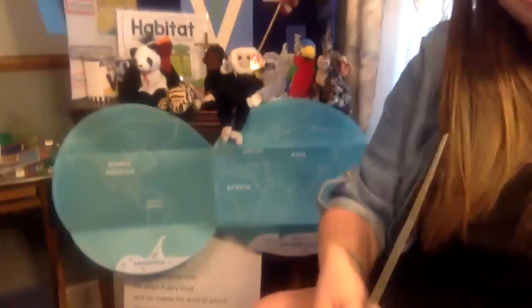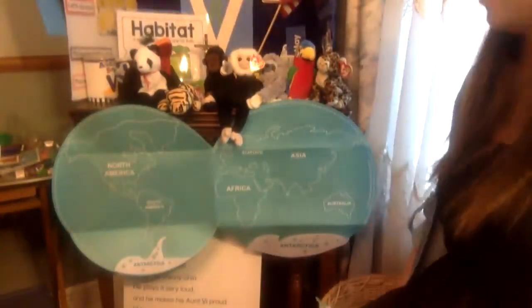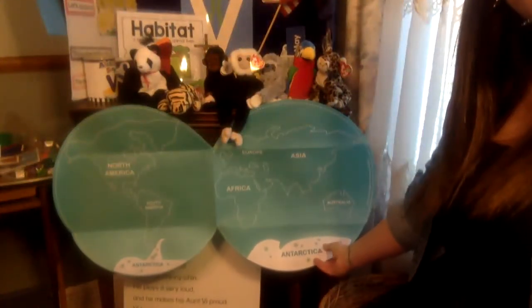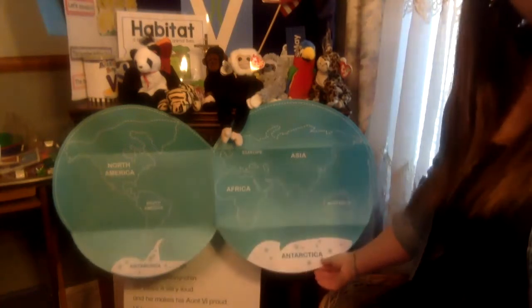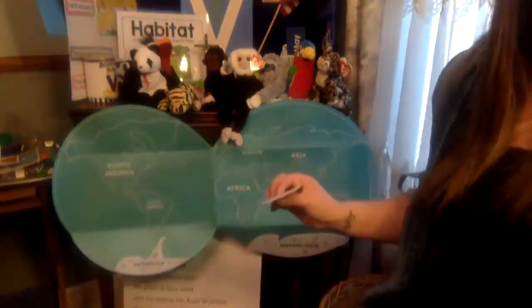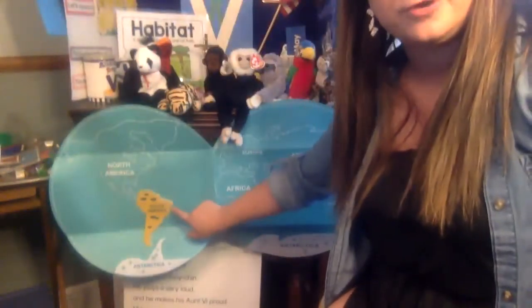So here on my map is our globe, or the map of the world. And we've talked about Antarctica already, the Arctic, and it represents the white because it's snow and icy there, remember? And that's where the polar bears and the penguins live. And today we're going to talk about the rainforest, in particular the Amazon rainforest, and that's located here in South America. So here's South America, where we're going to be focusing on the rainforest today.